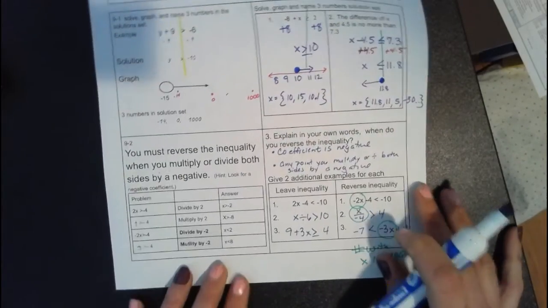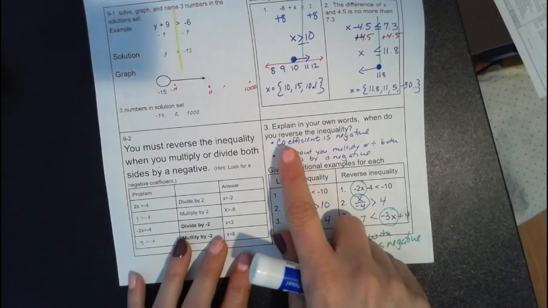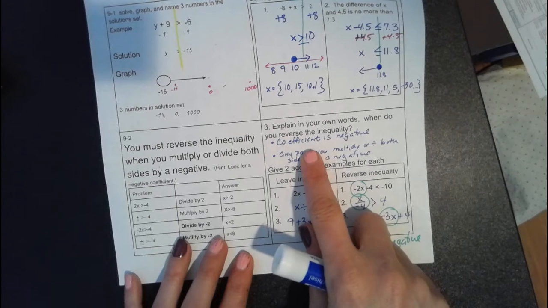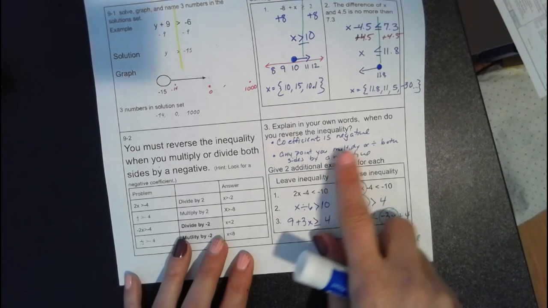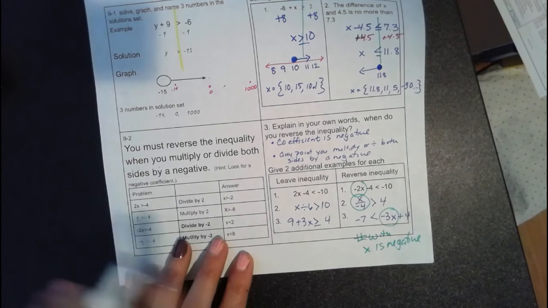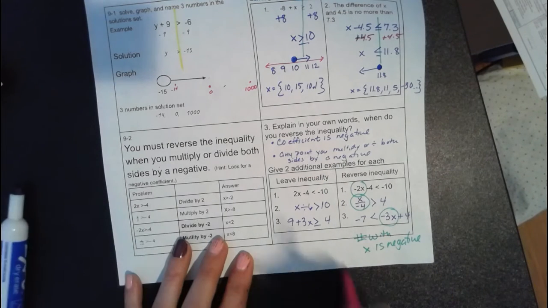Okay, so we are going to need to memorize this rule. Written in other words, when do you reverse the inequality? When the coefficient, the number in front of the letter, is a negative. Any point when you multiply or divide both sides by a negative. So we're going to be practicing that, just looking at it right now.